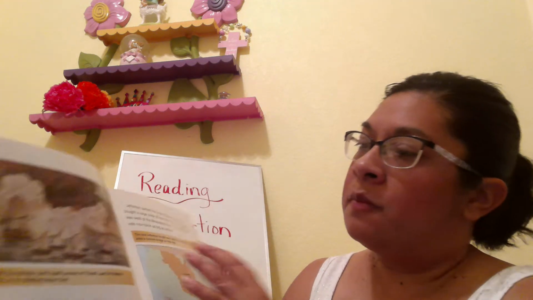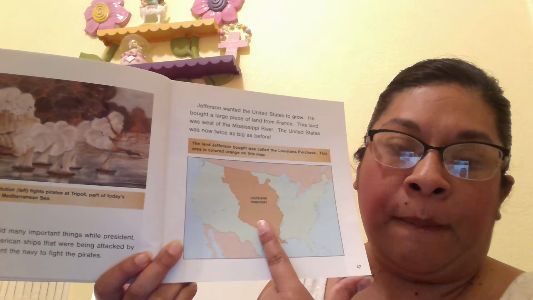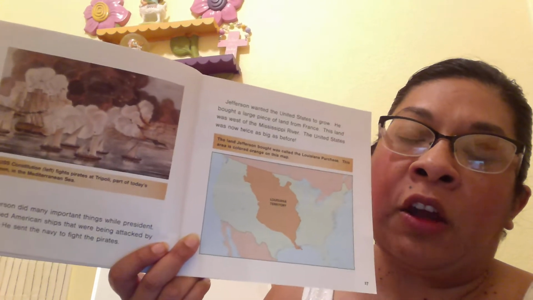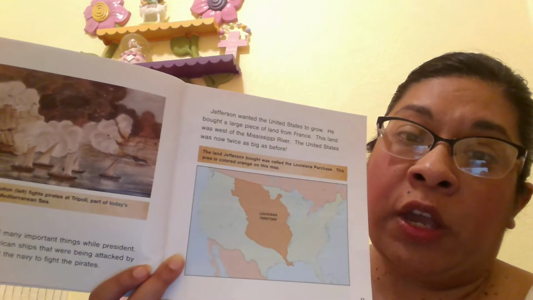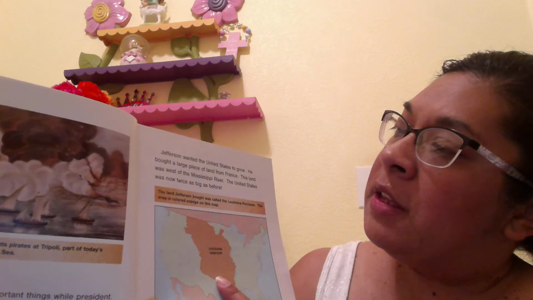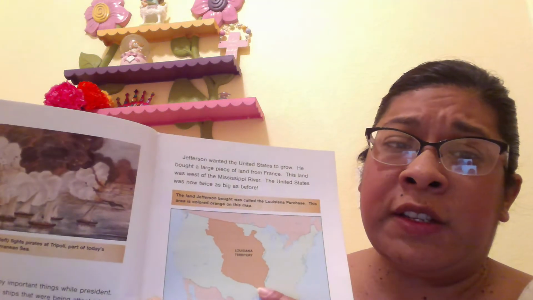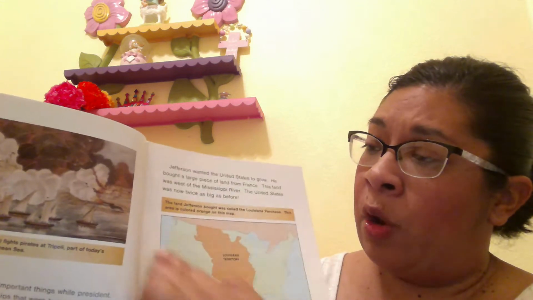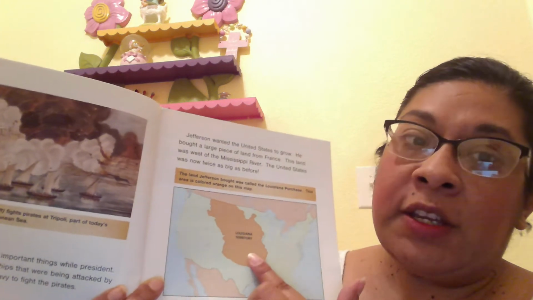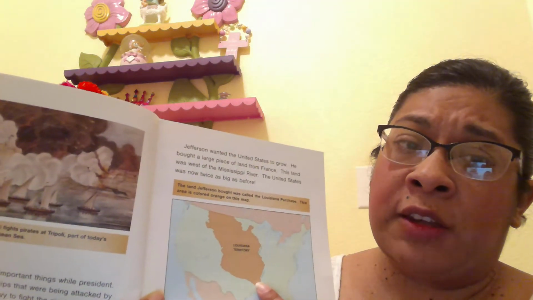I keep going. I want to make sure, here's another type of text feature, although it is an illustration, but specifically is a map. And a map is a helpful text feature that helps you see where something is located. Let's see what happened here. The land Jefferson bought was called the Louisiana Purchase. This area is colored orange on this map. So during his time in presidency, the United States was not the whole country that we know as itself, right? Okay, so it's showing you during his time as president, what land he was able to purchase for the United States.